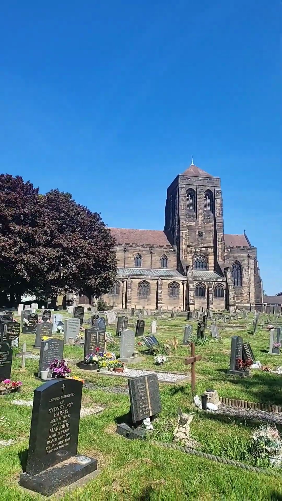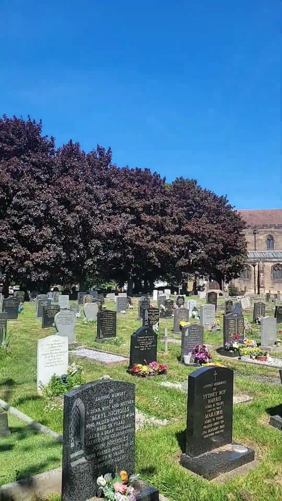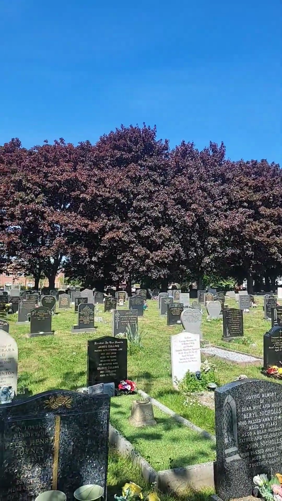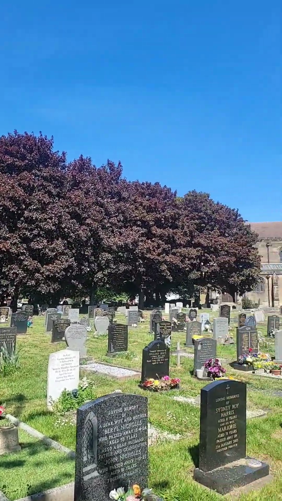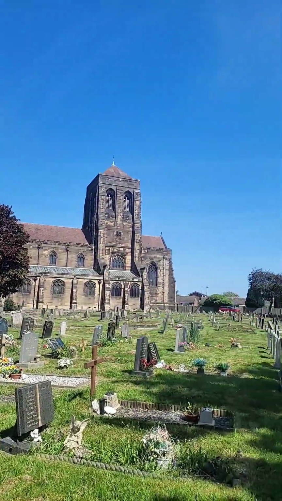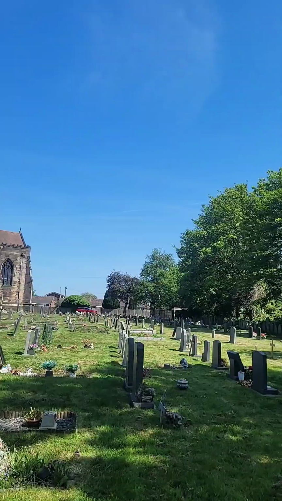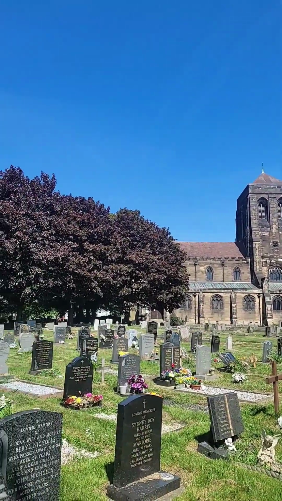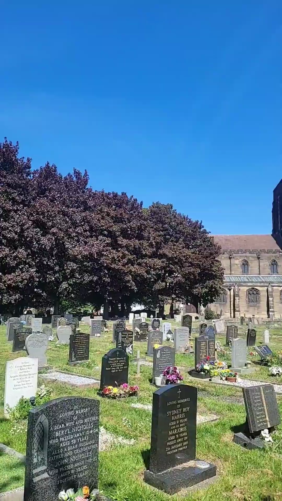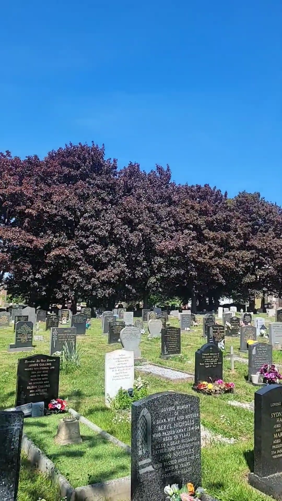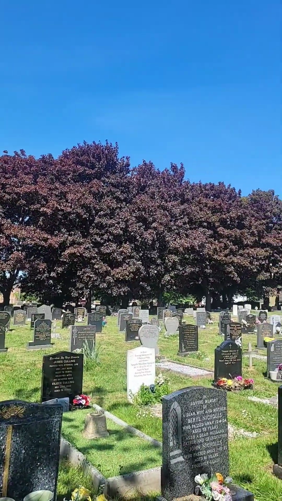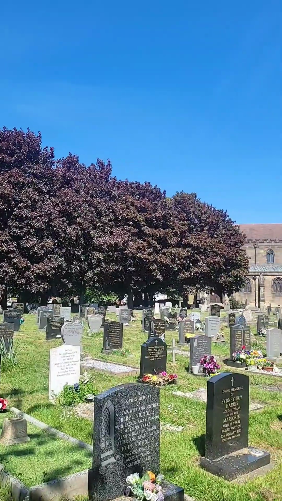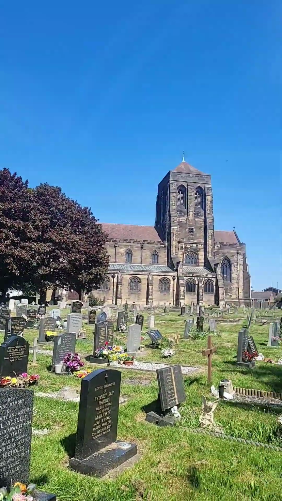So here we have this graveyard as well, and you can see how big this churchyard is, and these are all the modern graves here, and it goes right over to the other side, and round the back of the church. So it is quite a sizable churchyard, but obviously because it's not medieval, there's no yew trees, none of that enclosed styling that you get with the medieval churches.